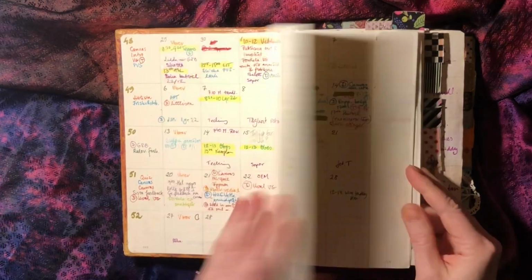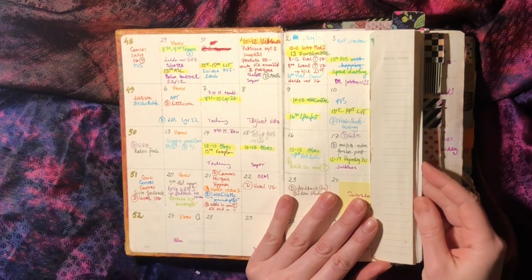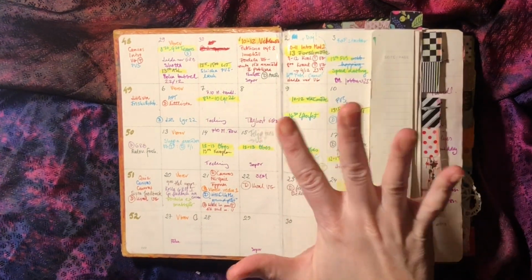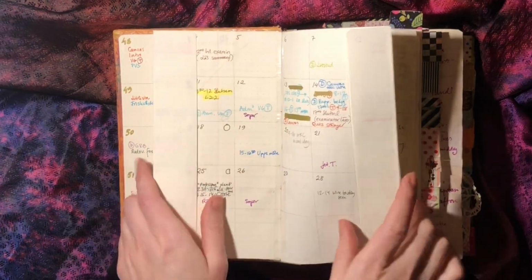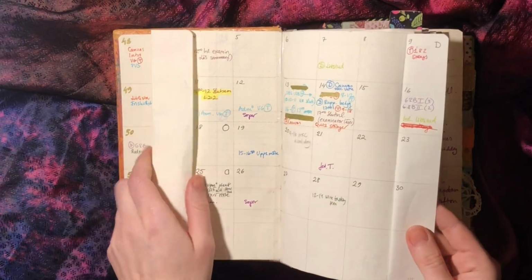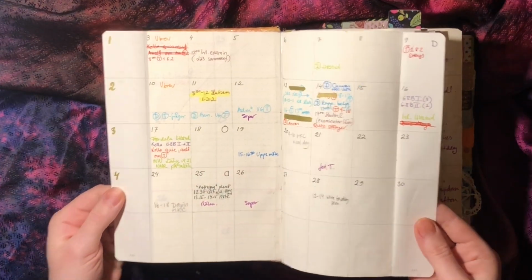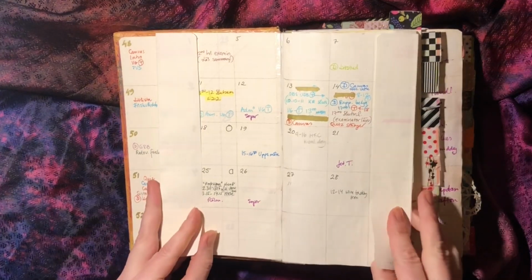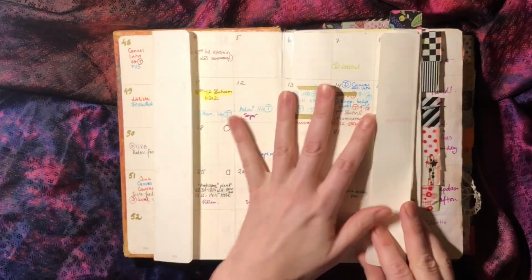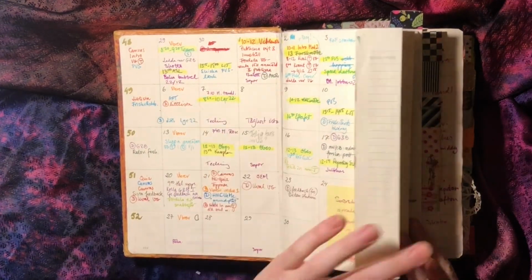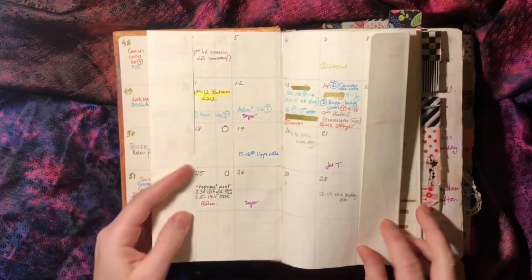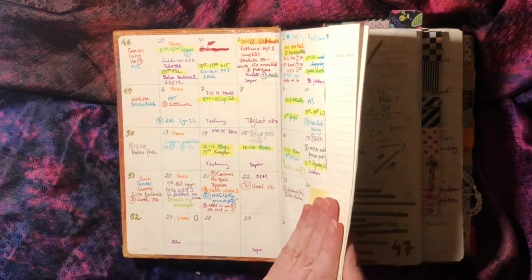So yes, just a parenthesis, I'm trying out this month to have the next month as well at the front of my monthly setup. So this is January, even though we're in December. I don't think I'll continue doing this, so we'll just skip that page.